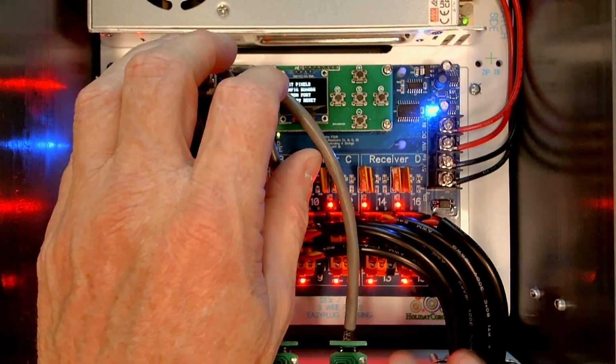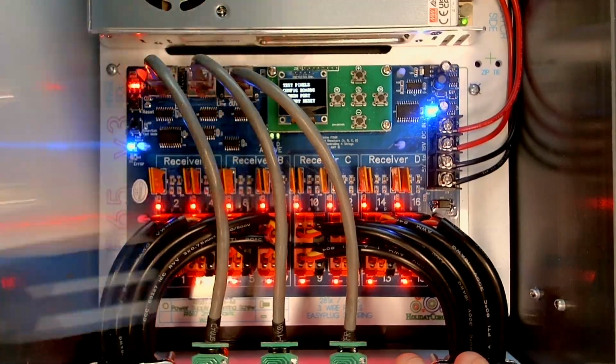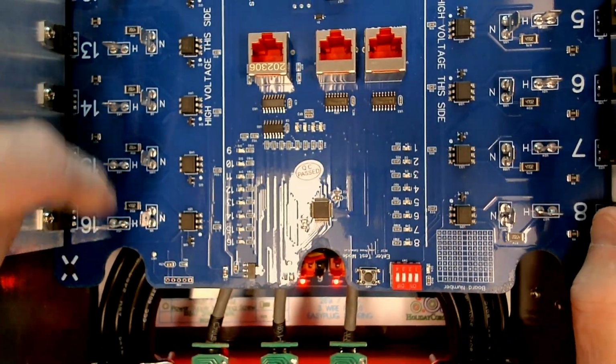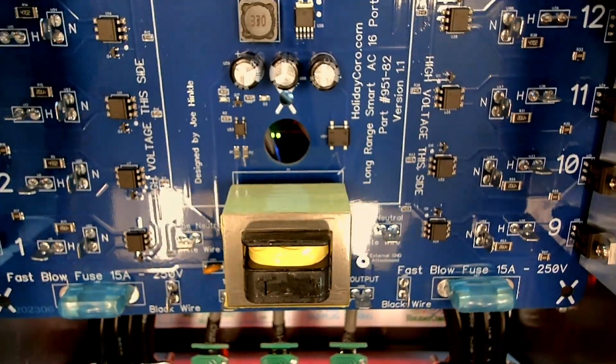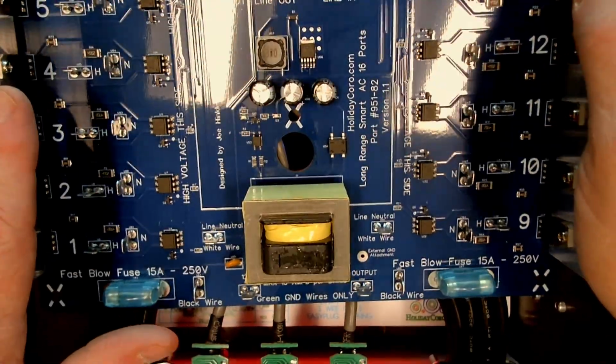All right, now it's also important to note that we can, under the long range system for HinksPix, also do AC. This is an AC board, and what we have is the ability to control up to 16 outputs. Maybe I should flip that around here. And this allows us to control AC lights. This is the only receiver available on the market that does this.